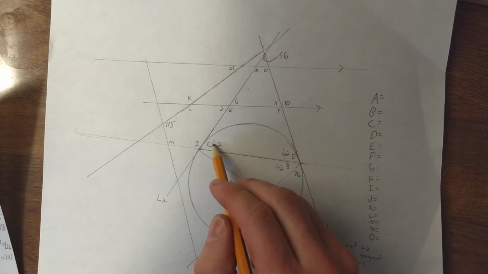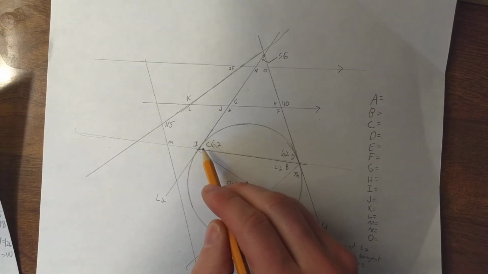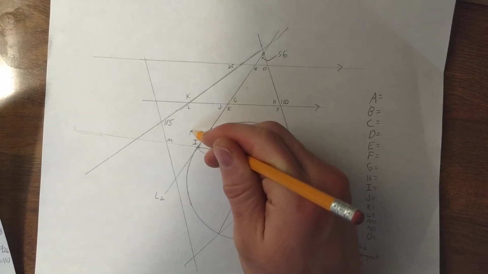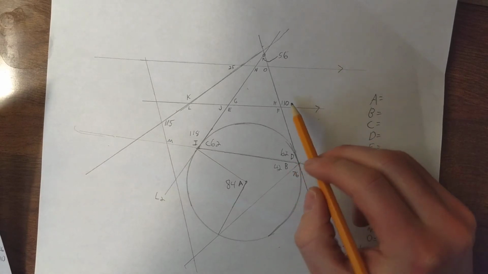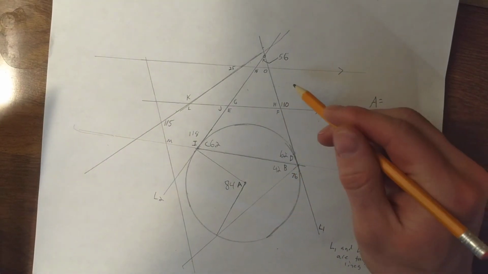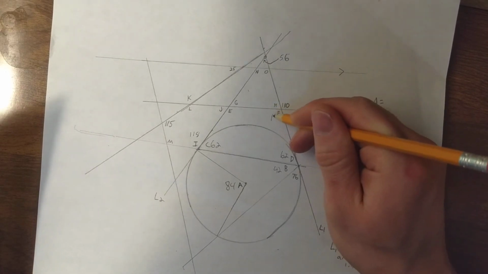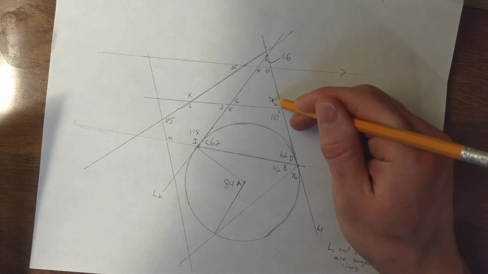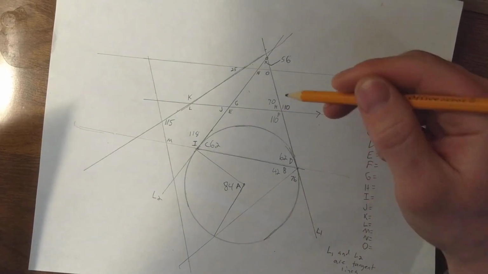Now, I know that I and C are supplementary. So I has to be 180 minus 62, which is 118. I knew that I needed to give one of these angles to make this work, so I had already assigned this 110. Well, if this is 110, F has to be 110. H has to be 180 minus 110, so H is 70. So those are my vertical angles that I needed to use.